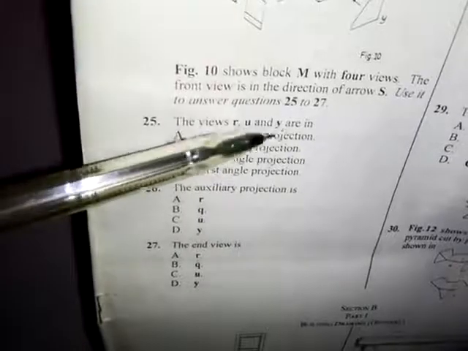Question 25: the views R, U, and Y are in... This is R, this is U, and this is Y. So they want us to choose one.